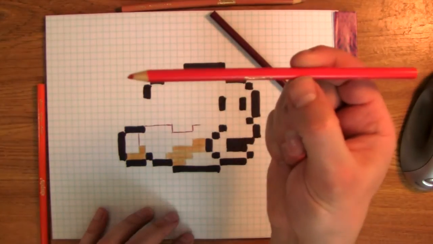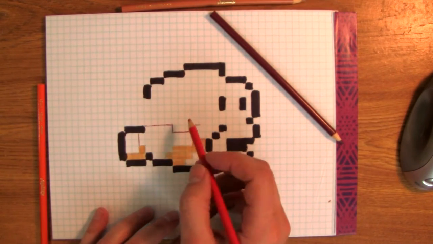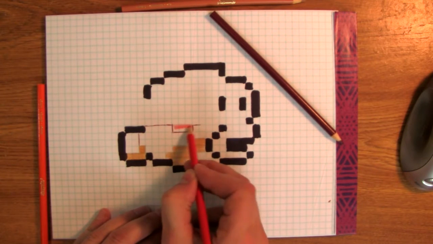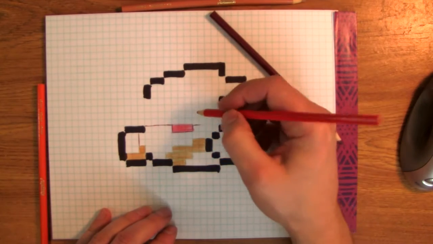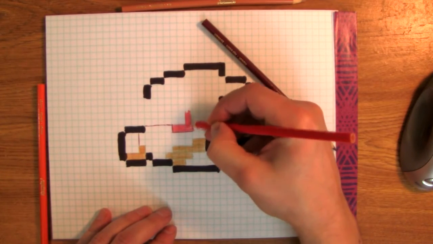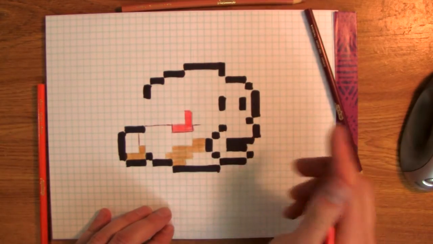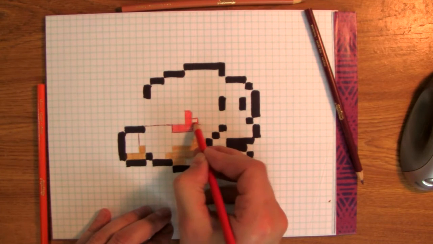You need red. Get your red out and go from right here. These 3 need to be red. 1, 2, 3. And then up 3. 1, 2, 3. And then this little bump here. That one's 1. That's a red one.